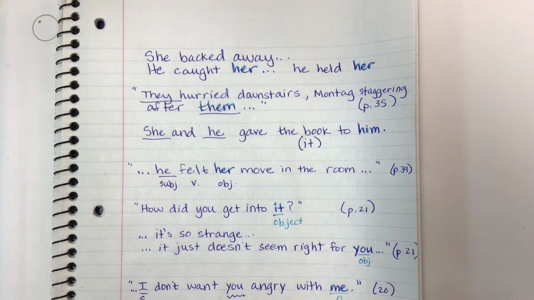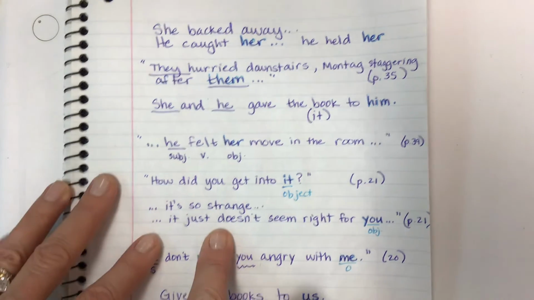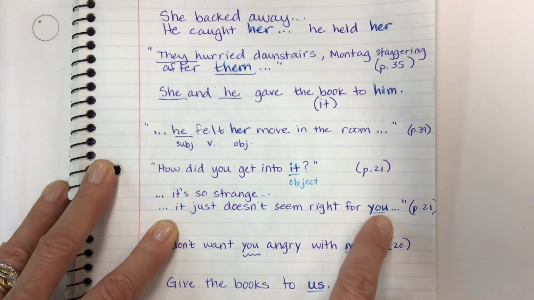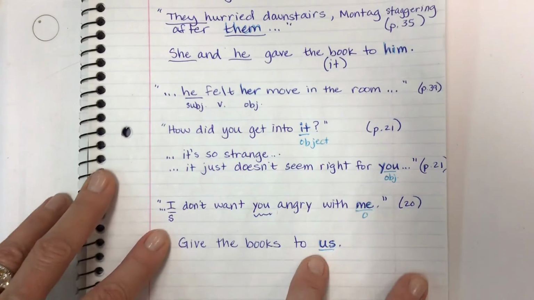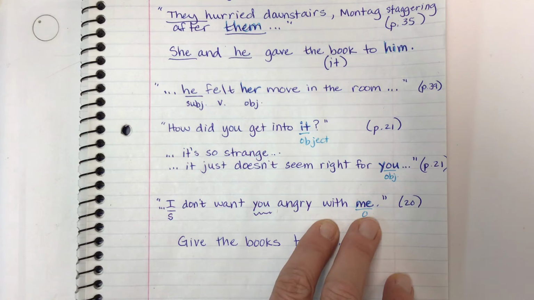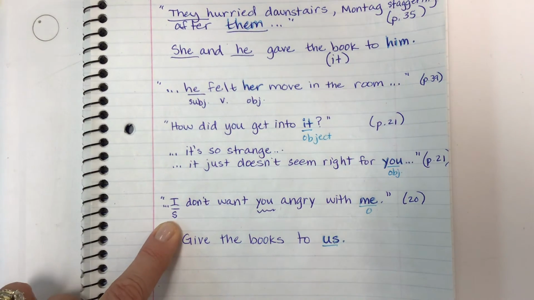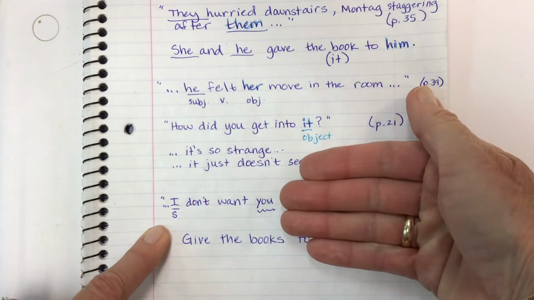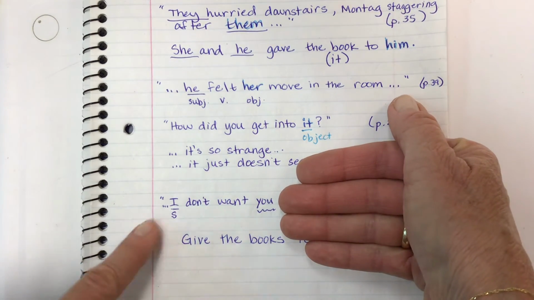Because remember, it and you could go both ways. It just doesn't seem right for you. Here it's used as an object. How about this one? I don't want you angry with me. I, being the subject, don't want you. You could leave it here and say, I don't want you. Subject, object.